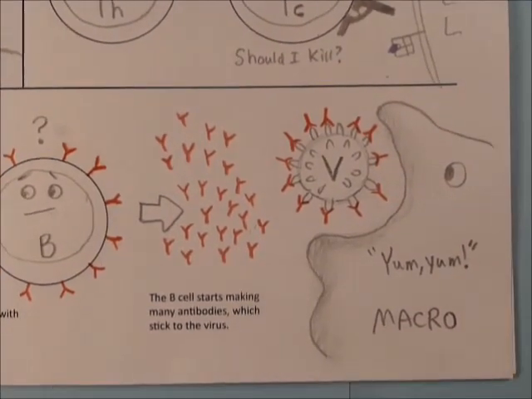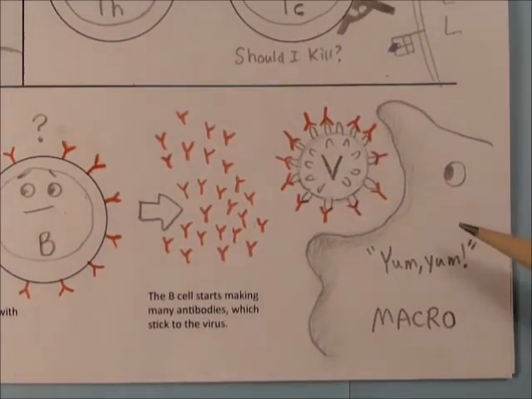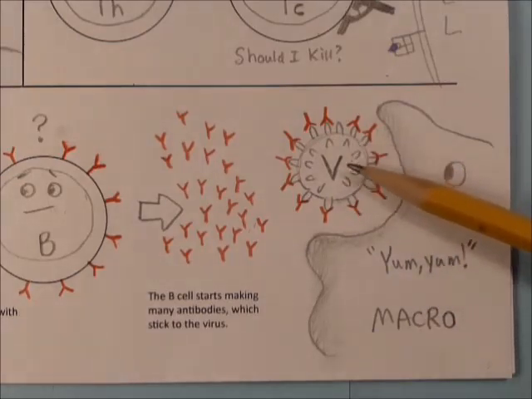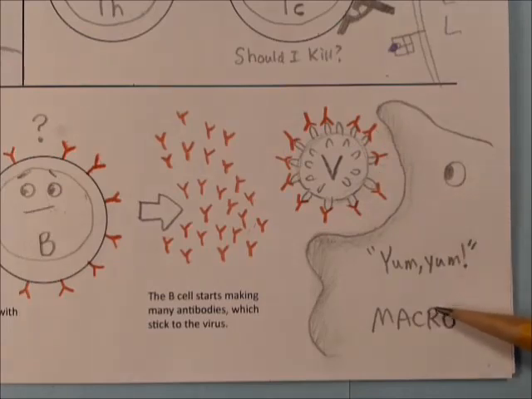But eventually, hopefully, your T cells, B cells, and macrophages will catch up with the virus, and all of them will be eaten by the macrophage, who will then put them into the lysosomes, dissolve them, and chop up the little parts. All the proteins will get chopped up, the viral RNA will get chopped up, and then the little pieces will be able to be recycled.